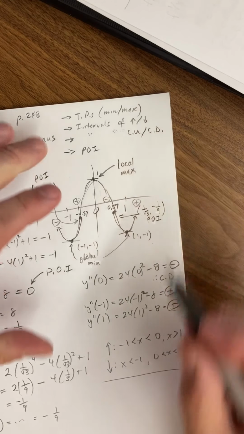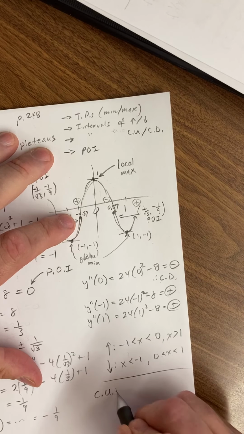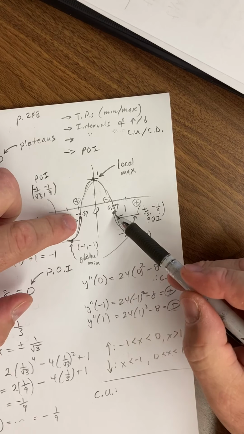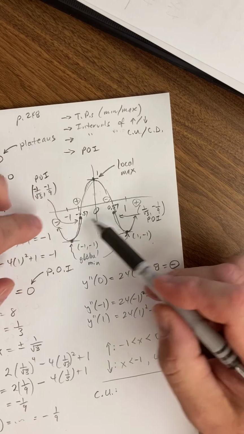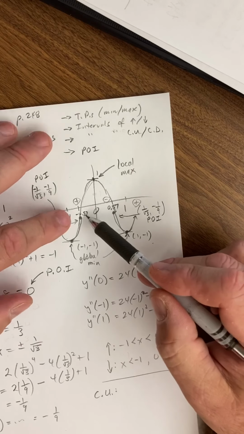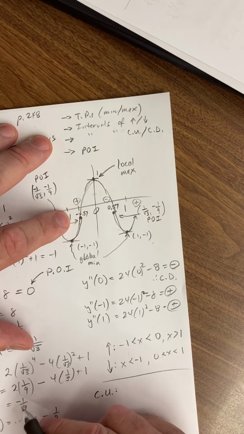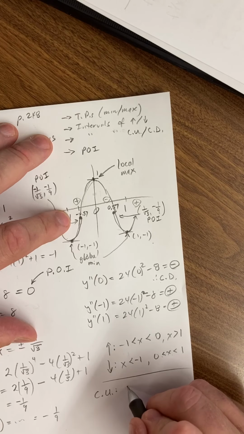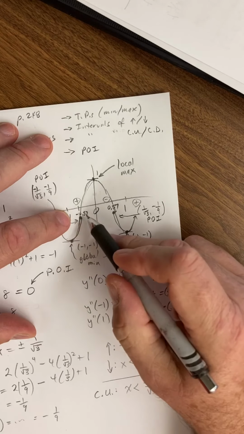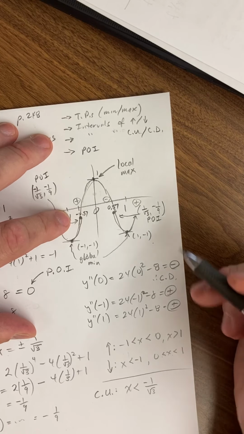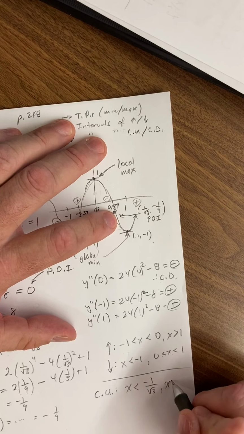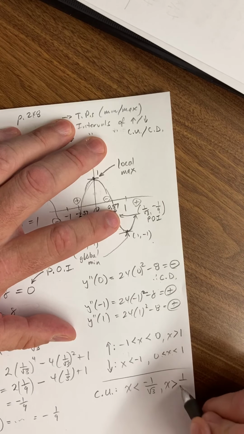Where does it concave up? So it concaves up where? Well, we now have to consider the points of inflection because that's where the border is. So it concaves up to the left of, well, this actually minus 0.97 is actually this one right here. So it'll be x is less than minus 1 over root 3, which is basically 0.57. Okay, negative 0.57. And it also concaves up when x is greater than positive 1 over root 3.